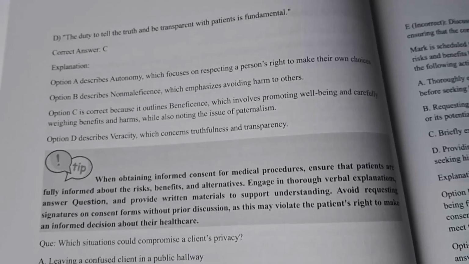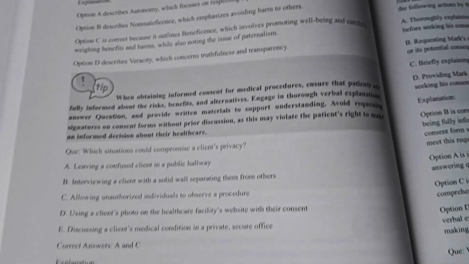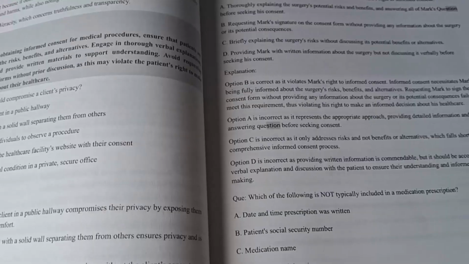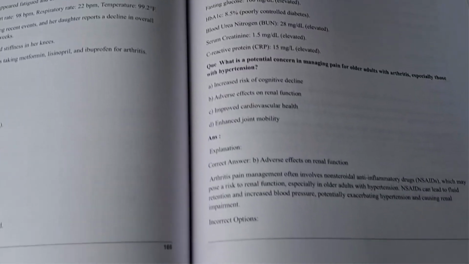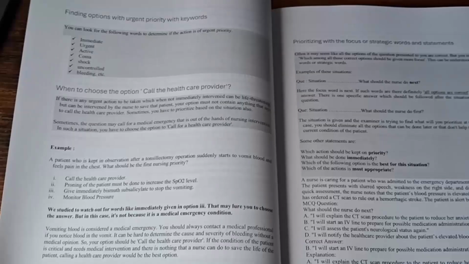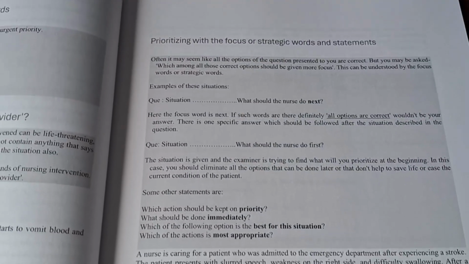What I love most about this guide is that it doesn't just focus on the right answers. It's all about understanding why the correct answers are right and why the others aren't. It really teaches you to think critically, which is such a huge part of the NCLEX.